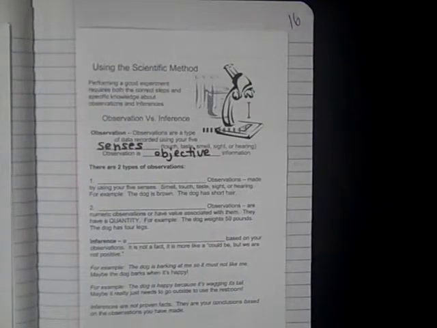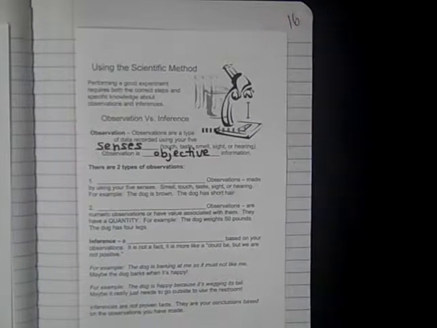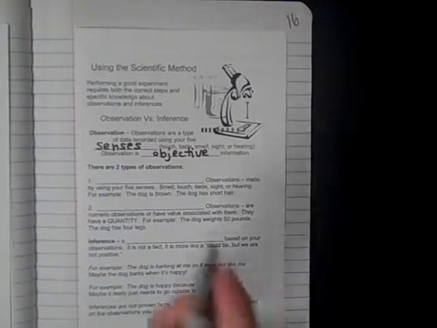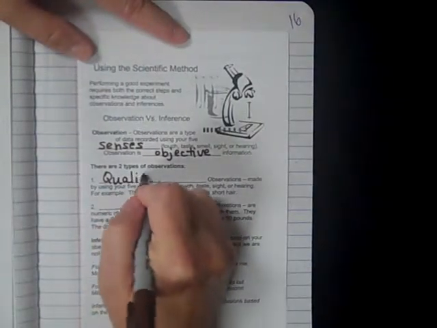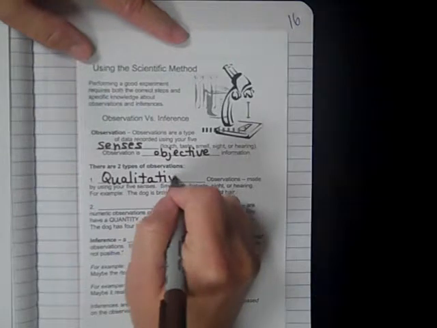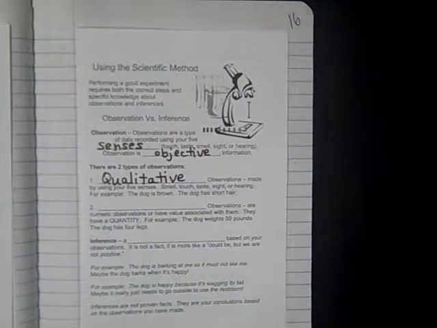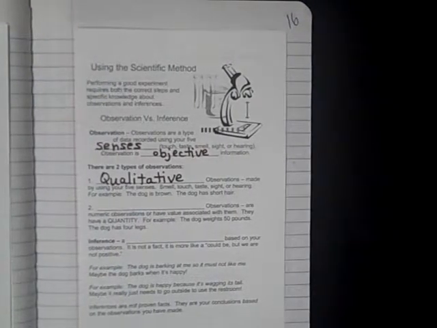There are 2 types of observations. There are those that are made by using your 5 senses, and those would be qualitative observations. These are things that do not involve any kind of number. For example, the dog is brown, the dog has short hair.